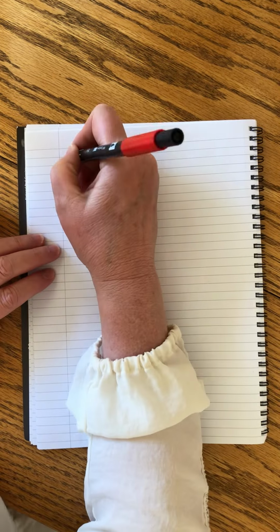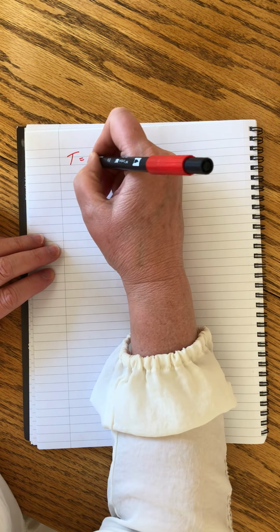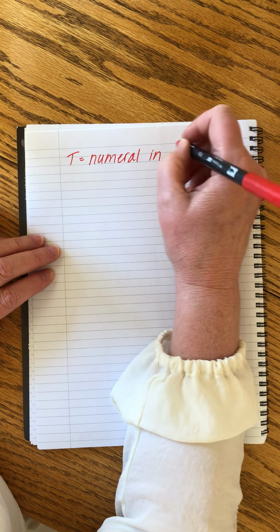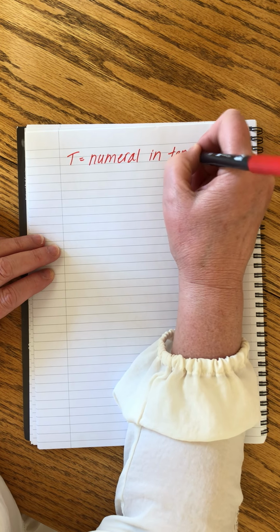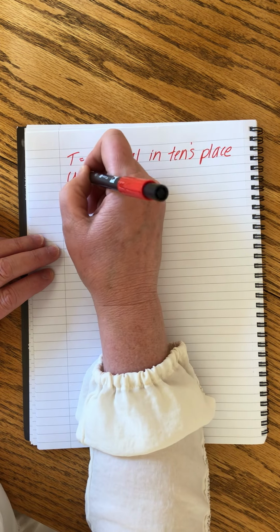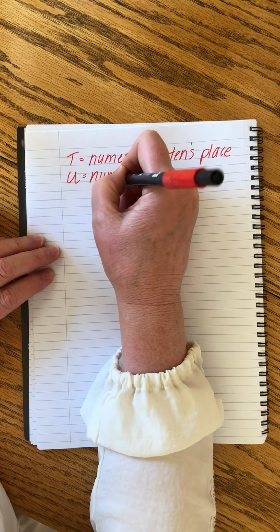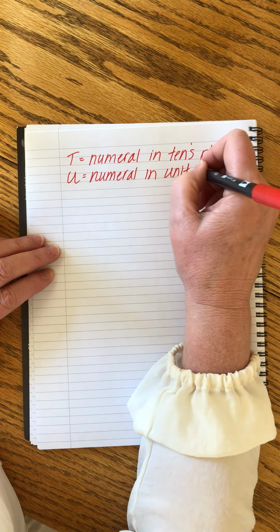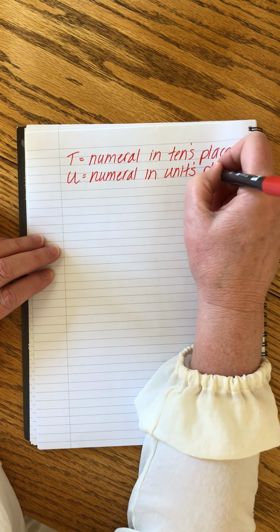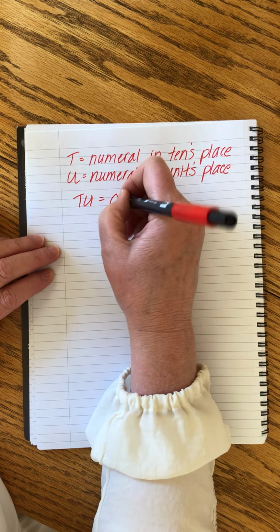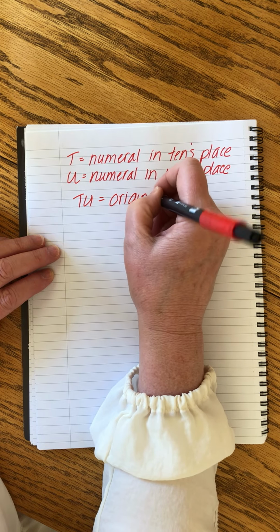We're going to call t the numeral in the tens place, and u the numeral in the unit or ones place. So TU is what we call our original number.